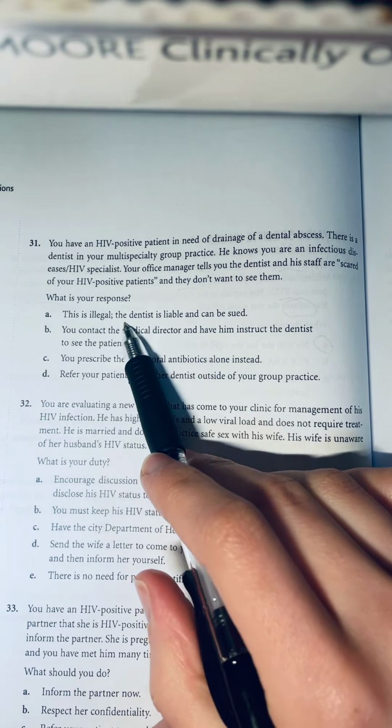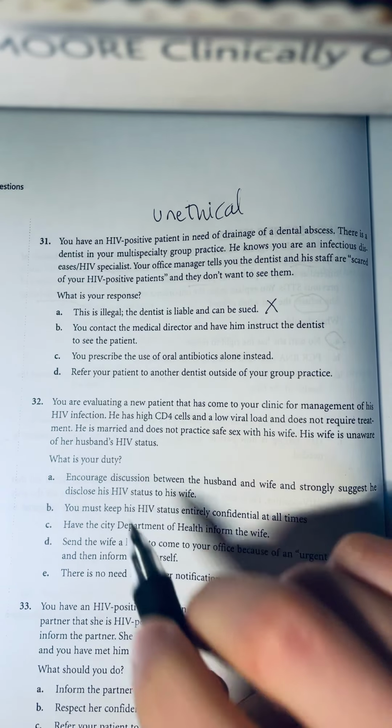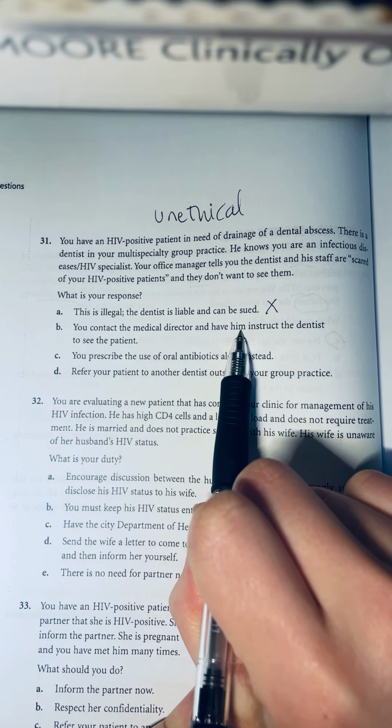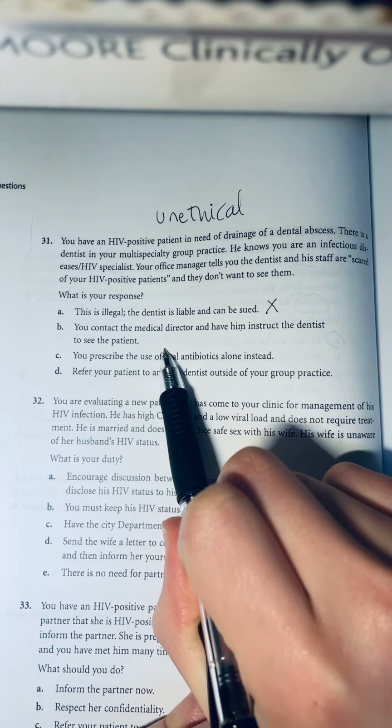This is illegal. The dentist is liable and can be sued. No, guys, refusal to see a patient because of HIV is unethical. It's unethical, but it's not illegal. All right. You contact the medical director and have him instruct the dentist to see the patient.